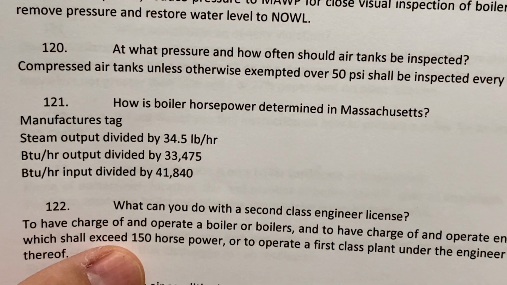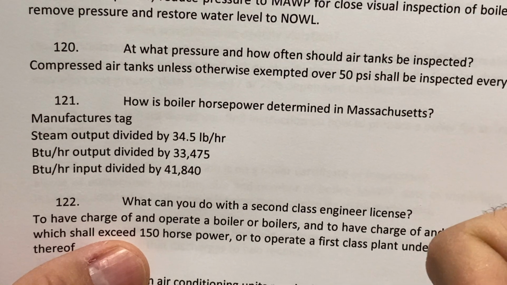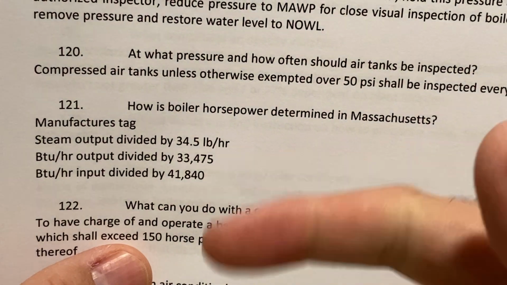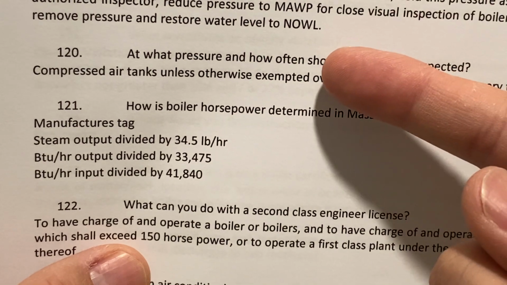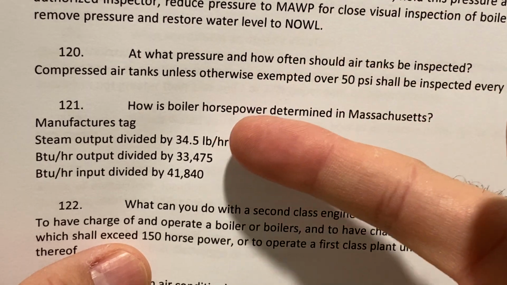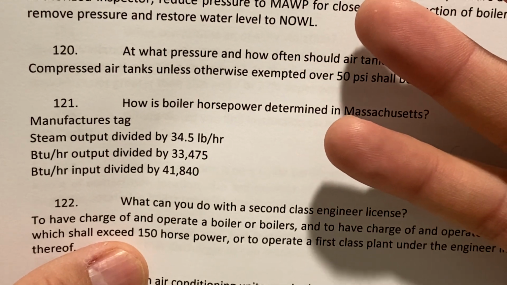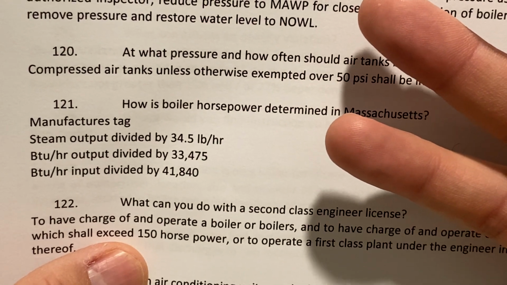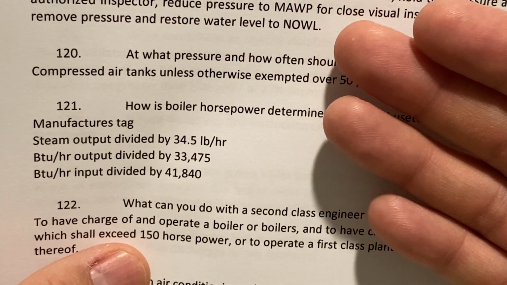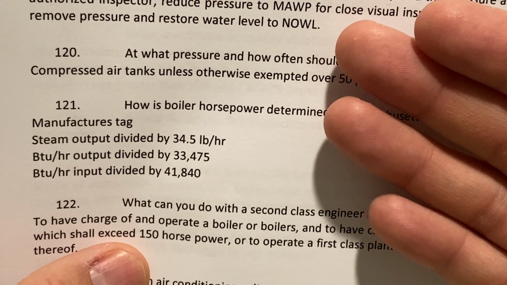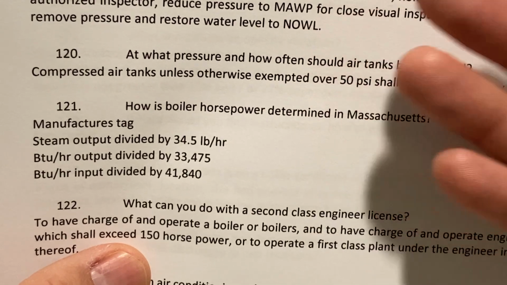How is boiler horsepower determined in Massachusetts? Manufacturer's tag, 1. Steam output divided by 34.5 pounds per hour, 2. BTUs per hour input divided by 41,440, is 3. And the fourth is BTU per hour output divided by 33,475.